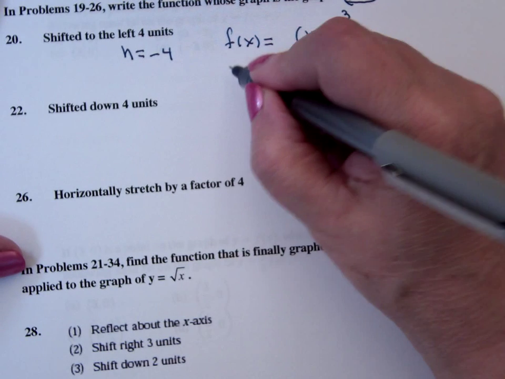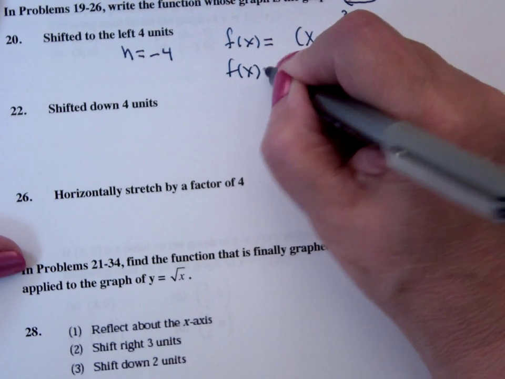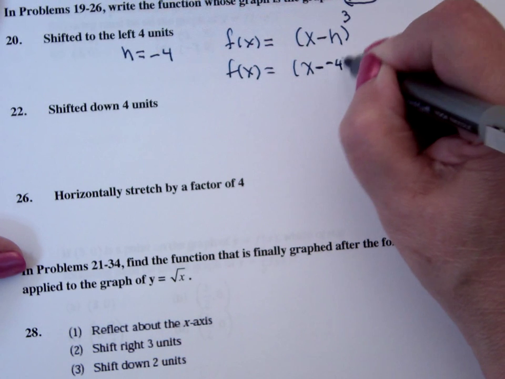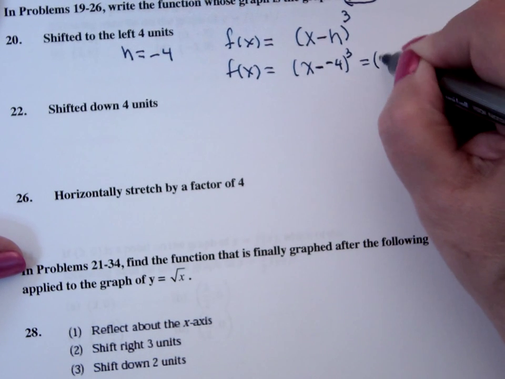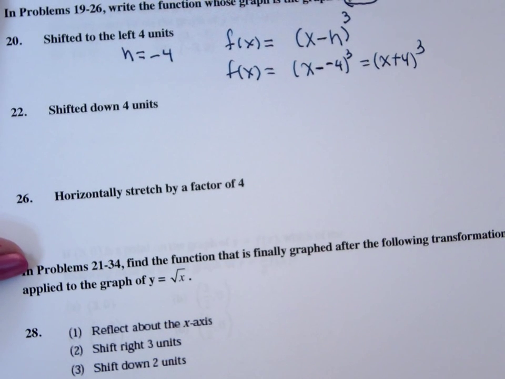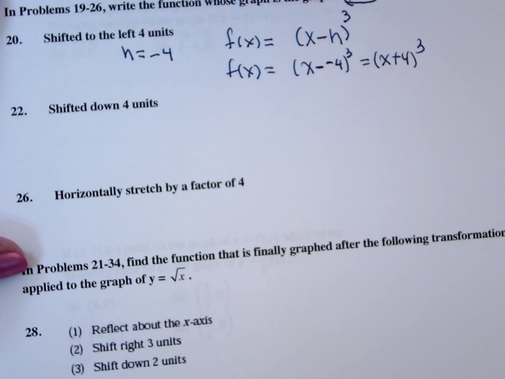Right. So this then becomes that f of x would be x minus h, which is minus 4, cubed, or is going to be x plus 4 cubed. Well, on the inside, it is the reverse of what you think it is.